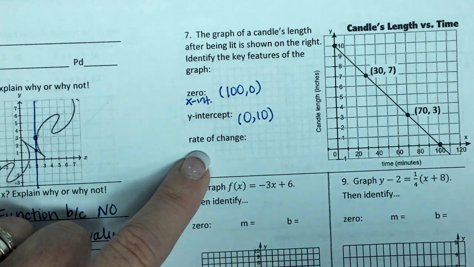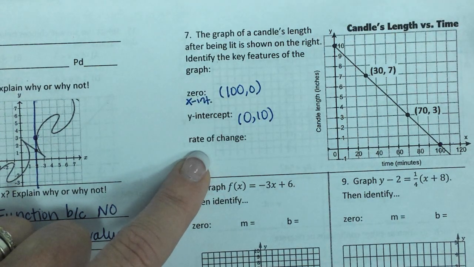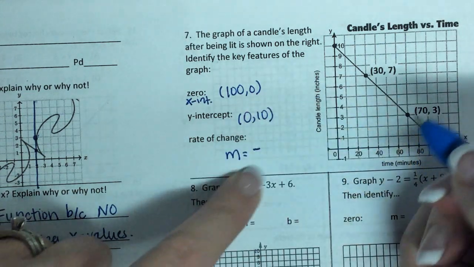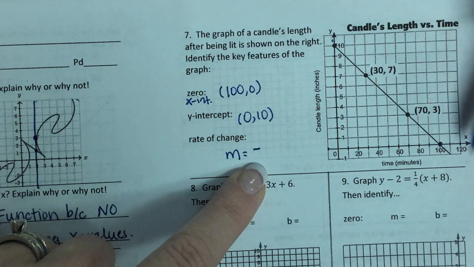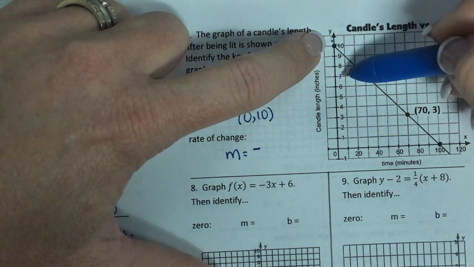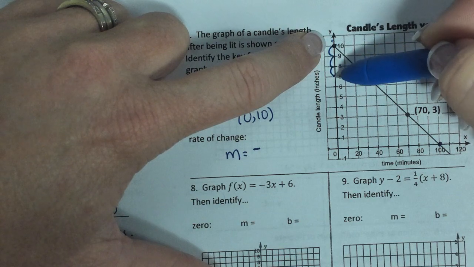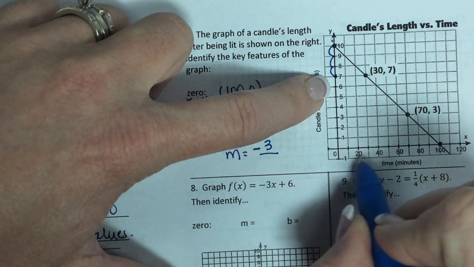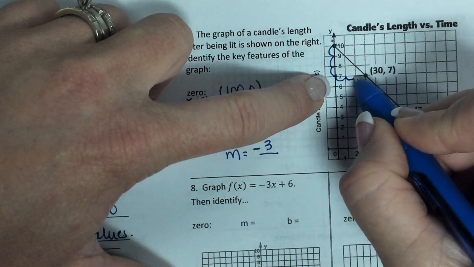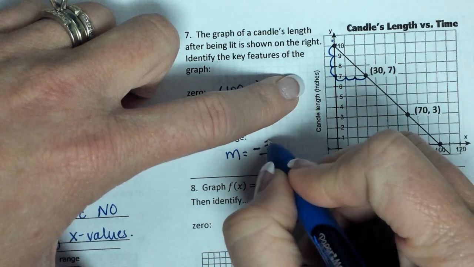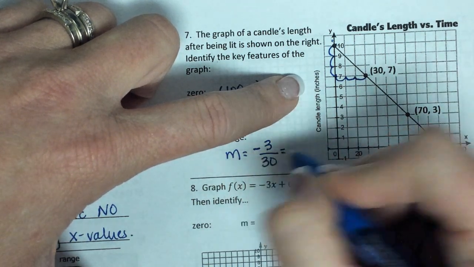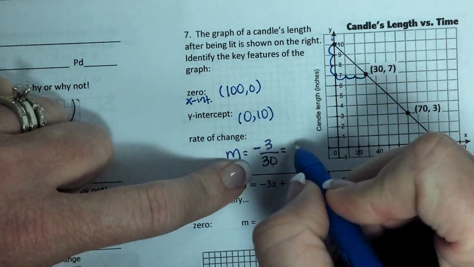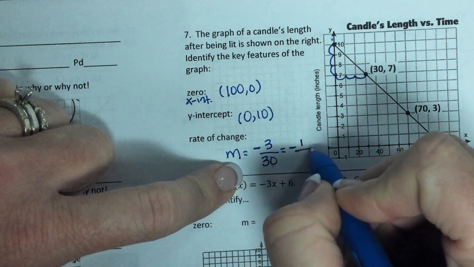And then my rate of change, since we have a graph here, we're going to use the rise over run. I know that it's going to be negative because my graph is going down. So I'm going from here to here. I'm going down 1, 2, 3. So I have 3 over. And then we're counting by what here? 10. So that's going to be 10, 20, 30. So negative 3 over 30. And I know I can reduce this because 3 and 30 share a common factor of 3. So this is going to actually be negative 1 over 10.